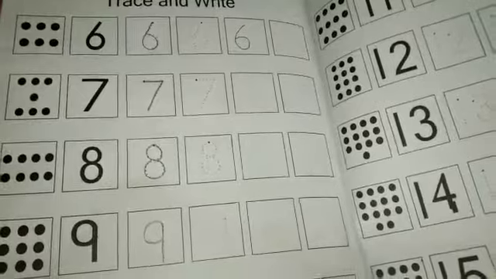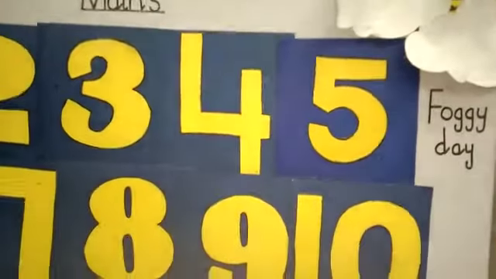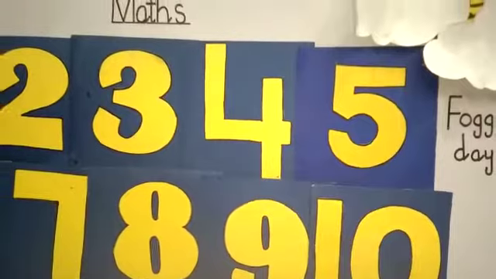Complete numbers from 1 to 10. And also do practice this number on your workbook and notebook.